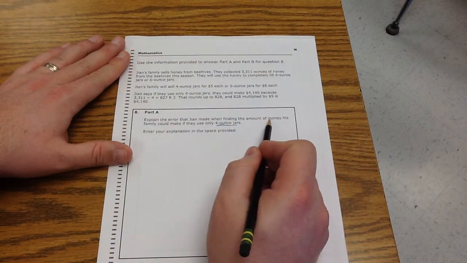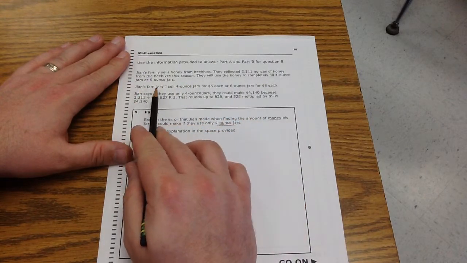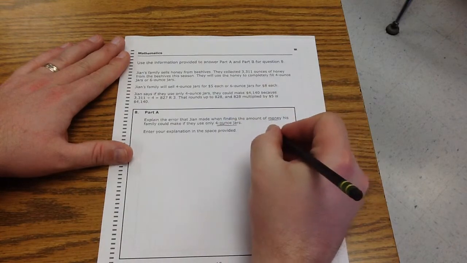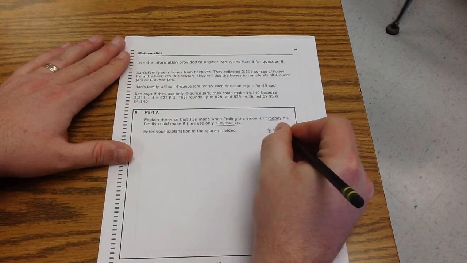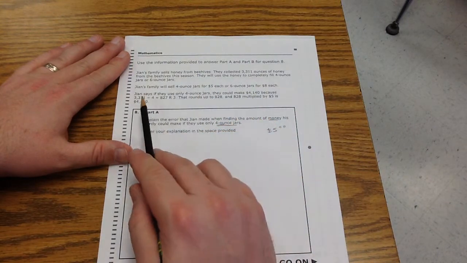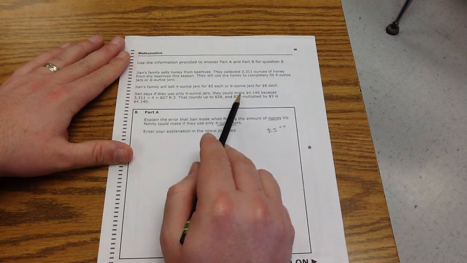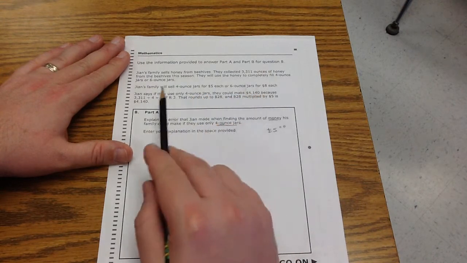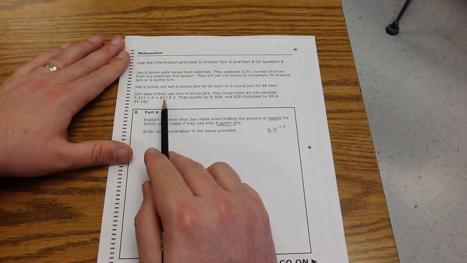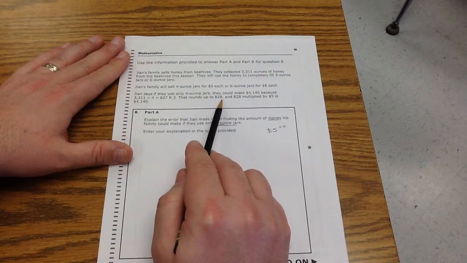And it's asking us to find out the money. So if we look here, Diane's family will sell 4-ounce jars for $5 each. So I'm just going to write up here $5. So I'm aware of how much money I'm trying to make. So it says here that Diane says if they use only 4-ounce jars, they could make 4,140 because 3,311 divided by 4 is 827, remainder 3. That rounds up to 828.